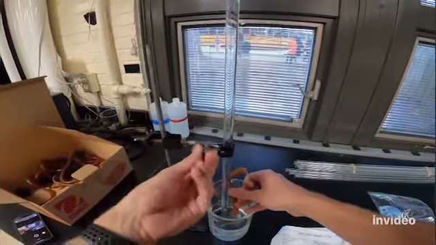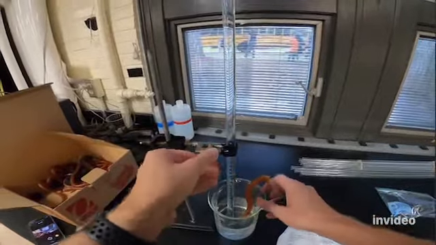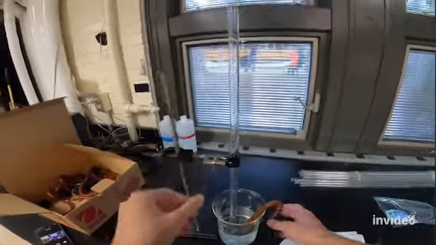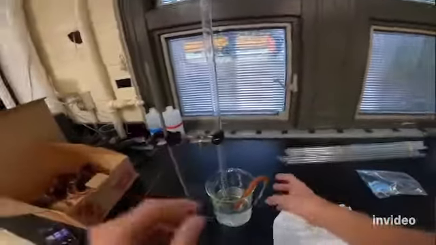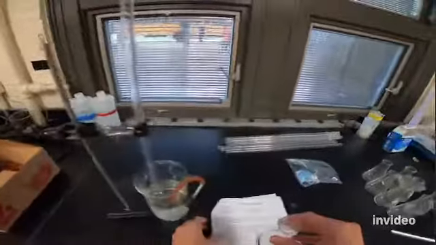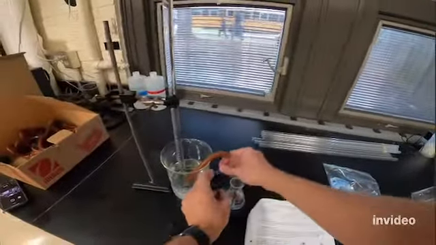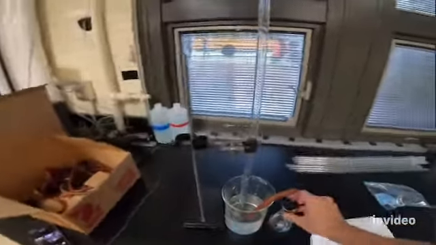All right. Then I'm gonna lower that. I'm gonna let it go all the way to the bottom. Okay, so now I've got the glass up into the eudiometer. The other end is connected to the stopper. And I'm going to make sure that that fits on my flask, and it does.